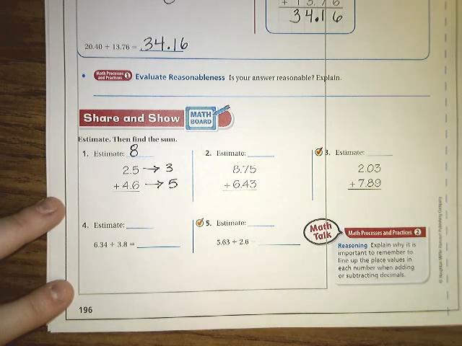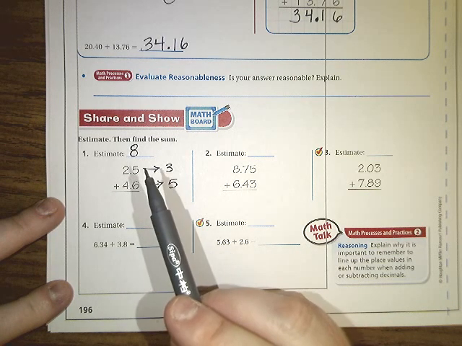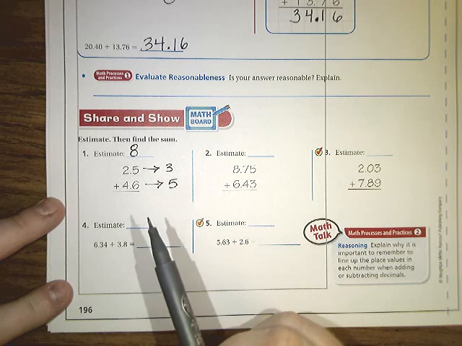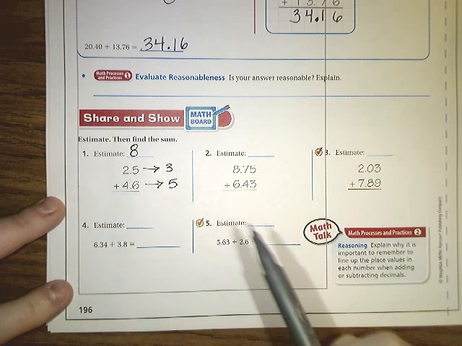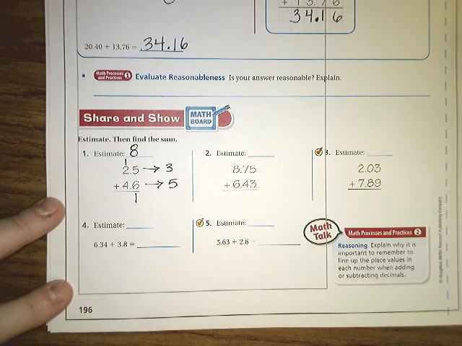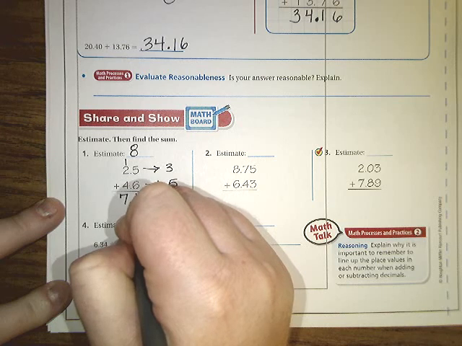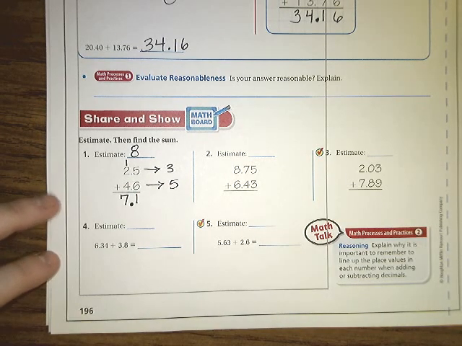Okay, estimate is 8. Now we're going to actually add them and do the math, and our answer should be close to 8. Okay, let's look at it. We have 5 plus 6, which is 11. Carry the 1. 4 plus 2 is 6, plus 1 more is 7. Bring the decimal point straight down, so your answer is 7.1, which is close enough to 8.